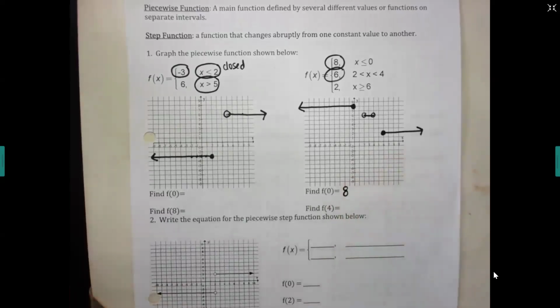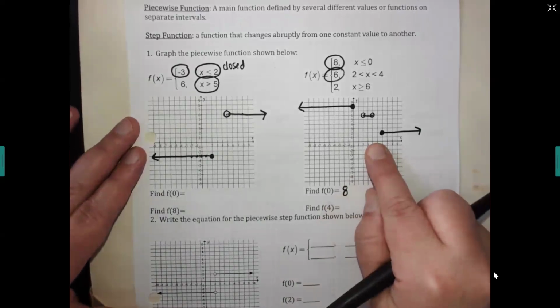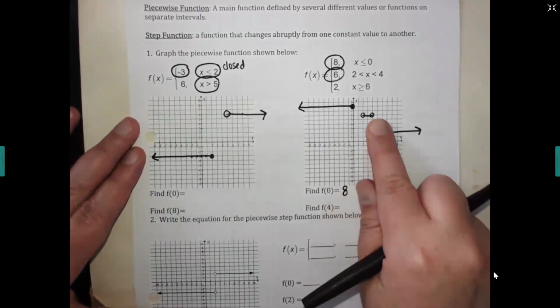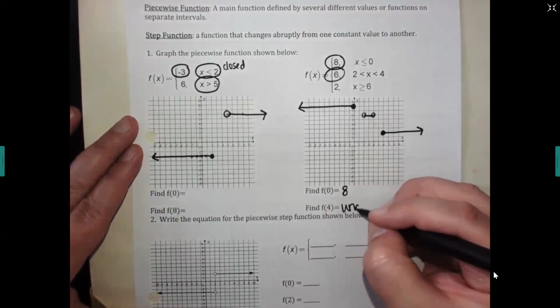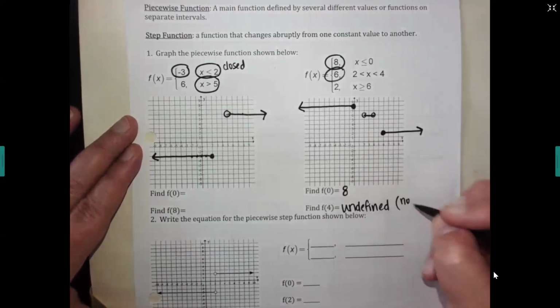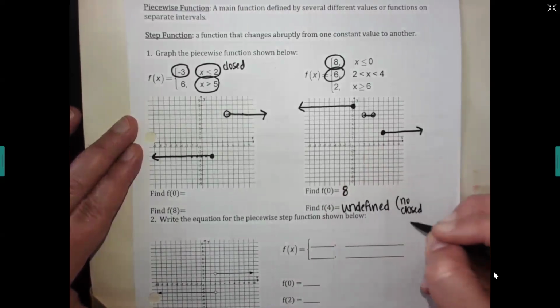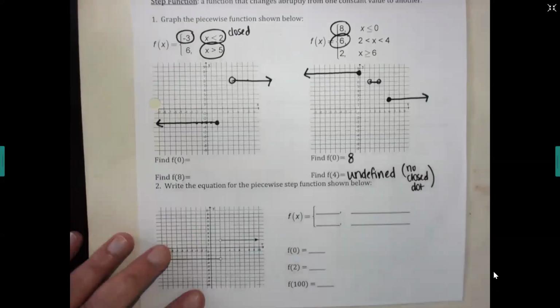Now, if I'm wanting F of 4, I would count out here to 4, but then the only circle that I can map to is open, undefined. Very good. Remember, that doesn't count if it's open. Okay, so I'm going to put there no closed dot. It has to be closed for you to pick a Y value.